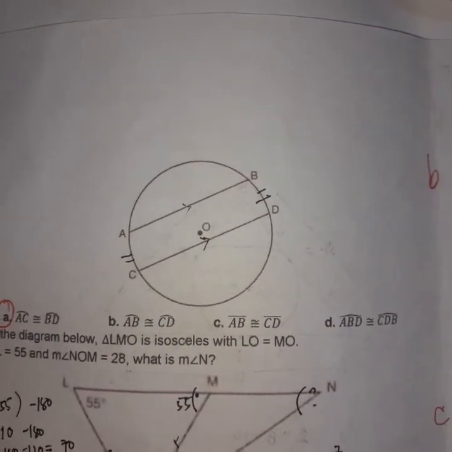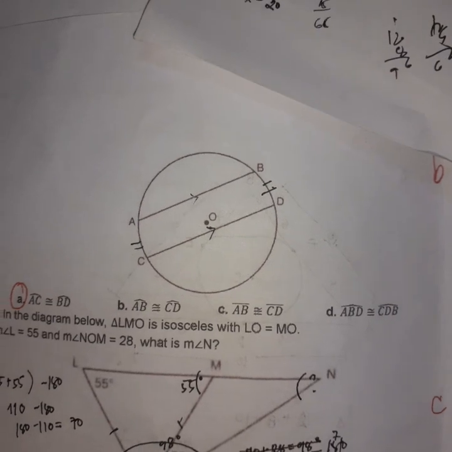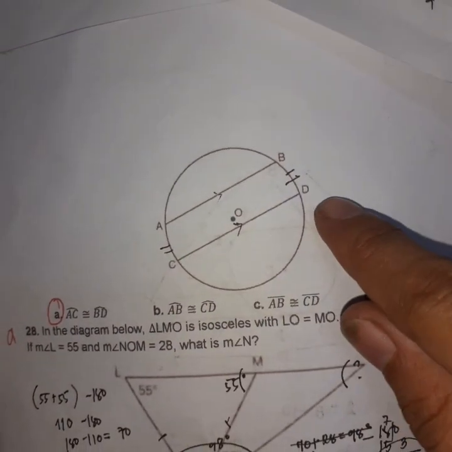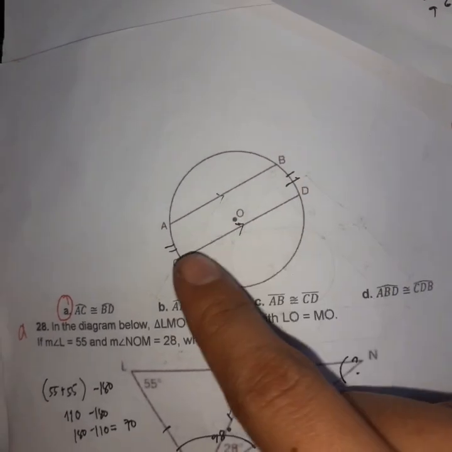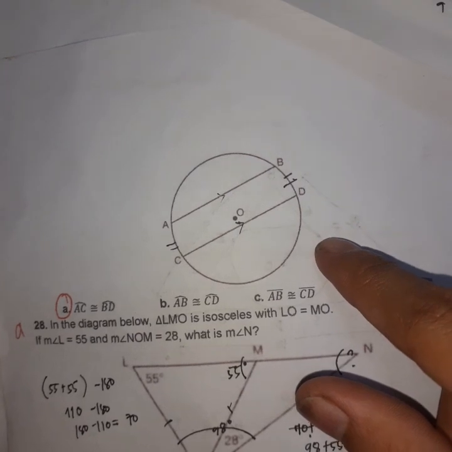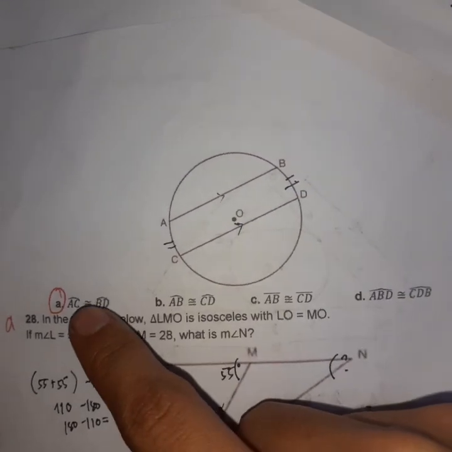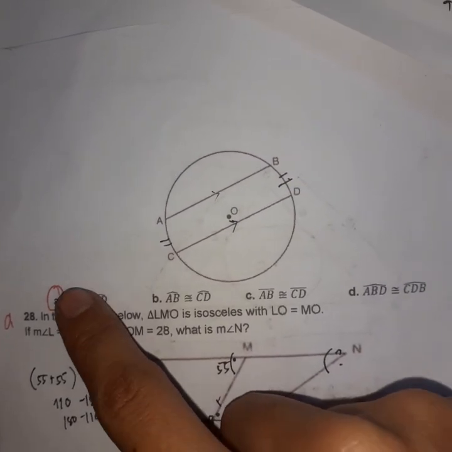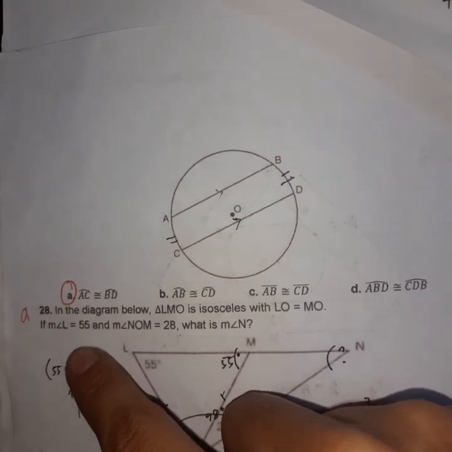Number 27. This is the diagram, and we need to know which statement is true here. Since AB is parallel to chord CD, this is equal and this is equal. This is according to the properties of a circle when a chord is parallel. Hence our answer is letter A.